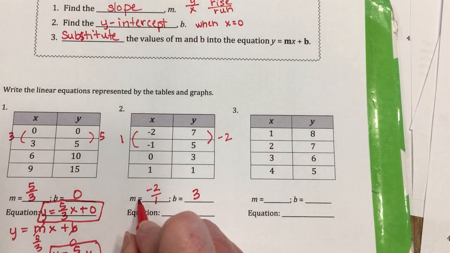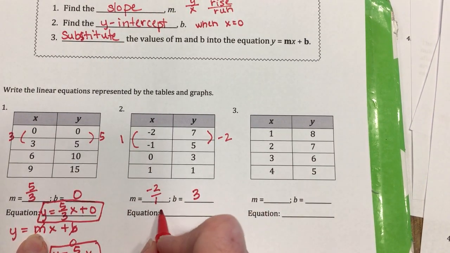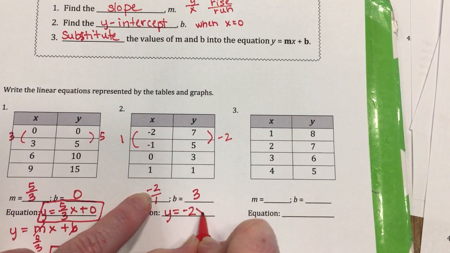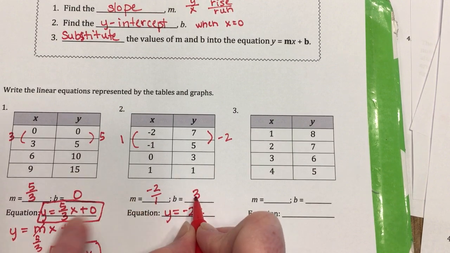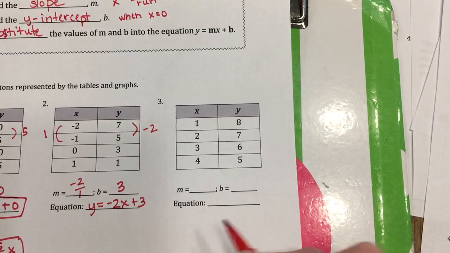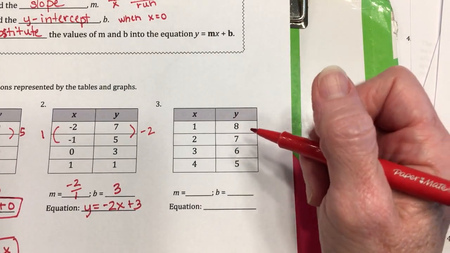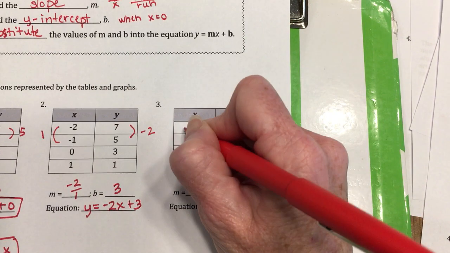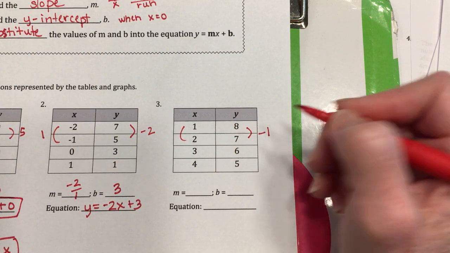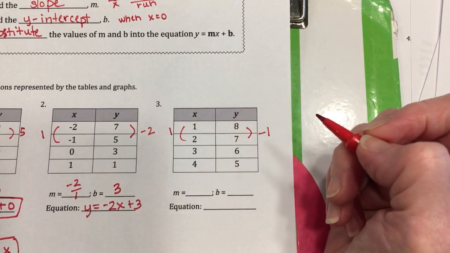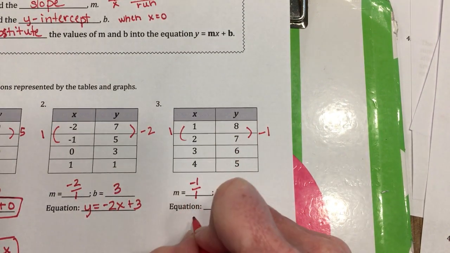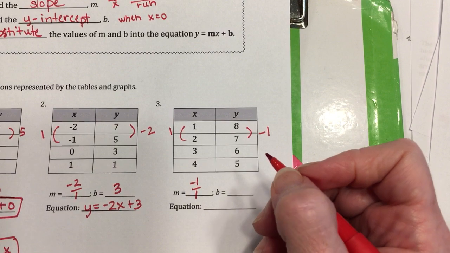Right, so if I'm just going to replace m and b in this equation, so this time instead of y equals mx, y equals, what is m? -2 x plus what? Plus b, plus 3 in this case. All right, and number 3, let's start by finding the slope. The change in y, it's going down, so that's a negative change of 1. Here it's going up, that's a positive change of 1. So the slope is going to be the change in y, -1 over 1, which is just -1, right?